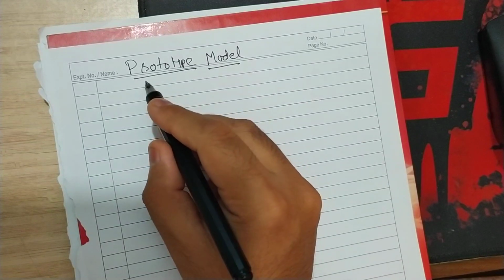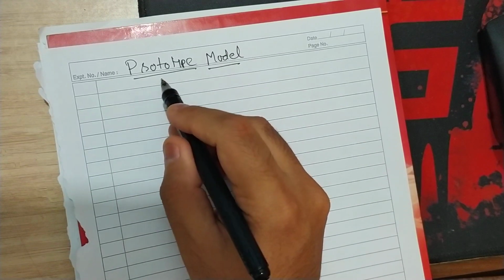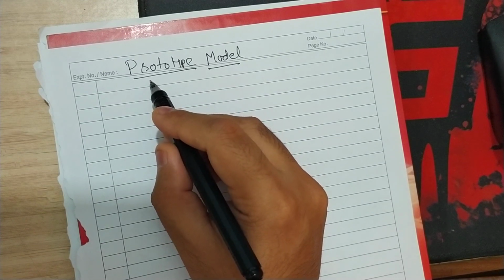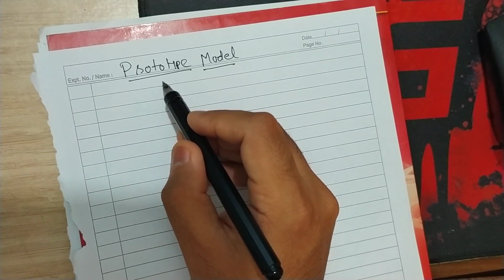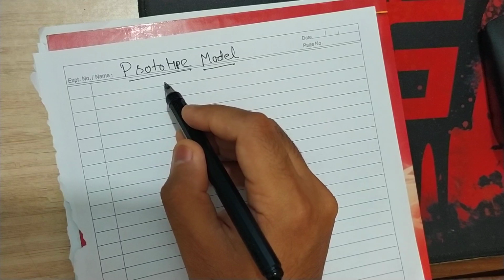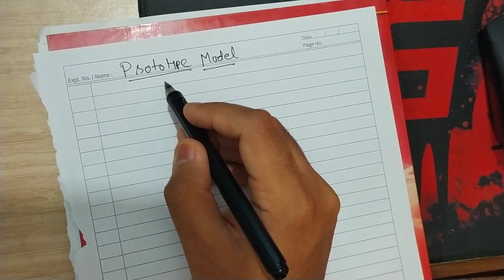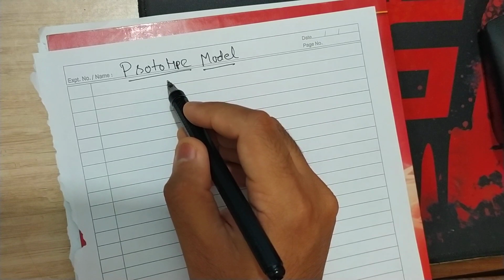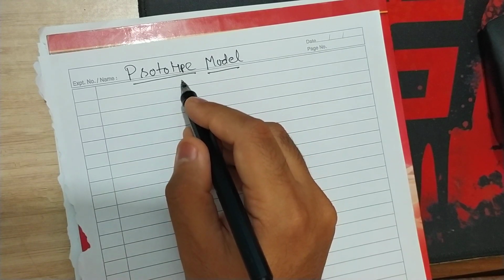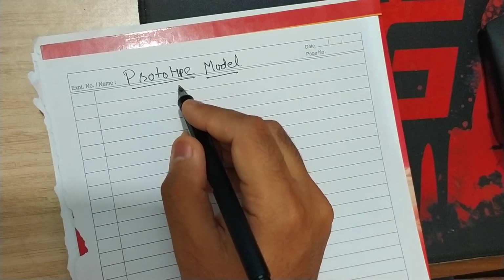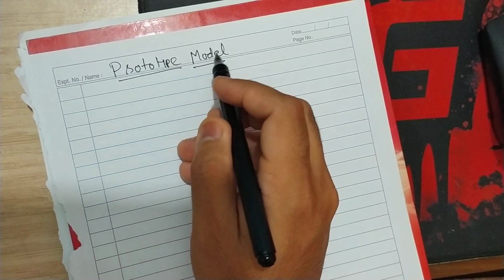Hello everyone. The next model is the prototype model. It is also one type of SDLC model like the waterfall model. The problem with the waterfall model is all the phases are completed step by step and we can't go back to any phase. Many times the user changes the requirement in the process. For example, whatever requirement he has given, it will be changed. After that, it is not possible to go back and change the requirement. It is the main drawback of the waterfall model. To overcome this disadvantage, we have the prototype model.